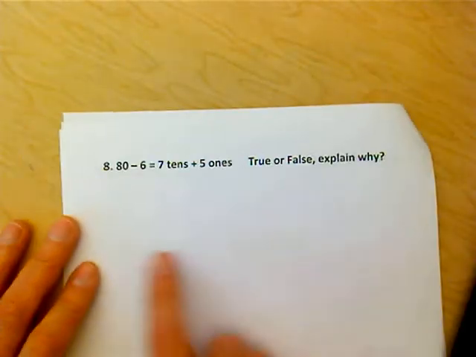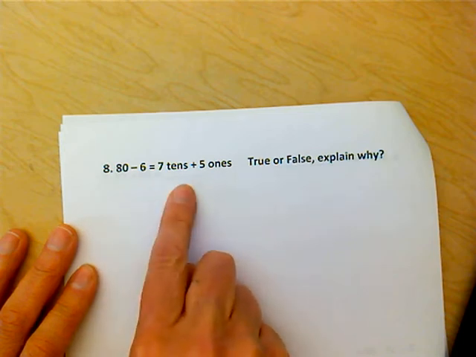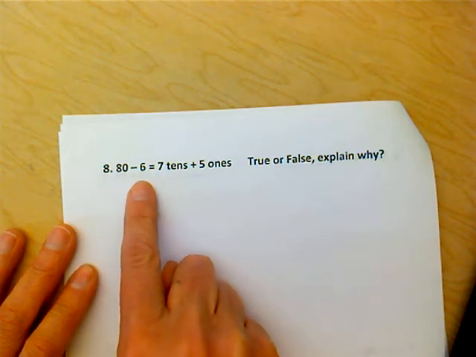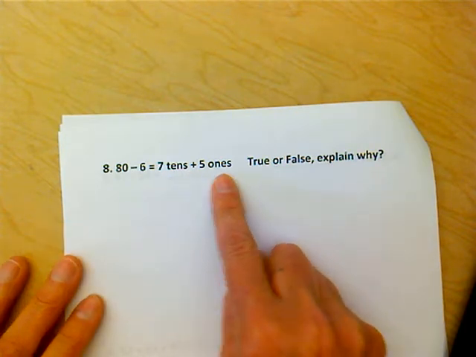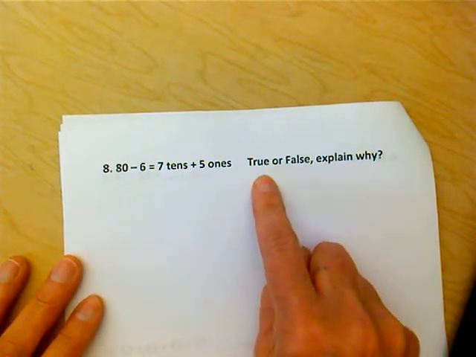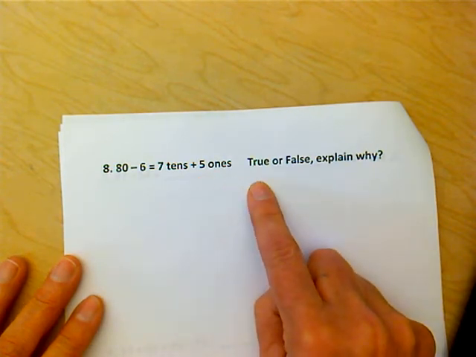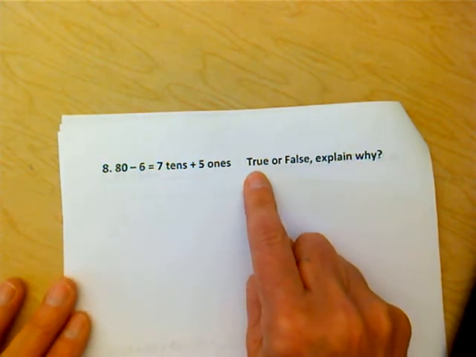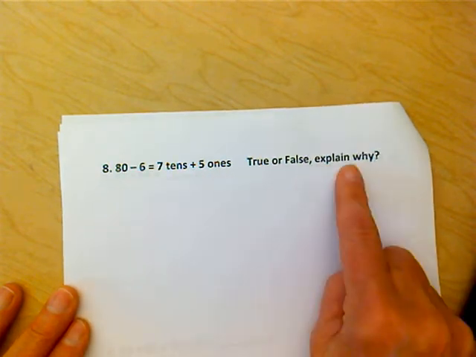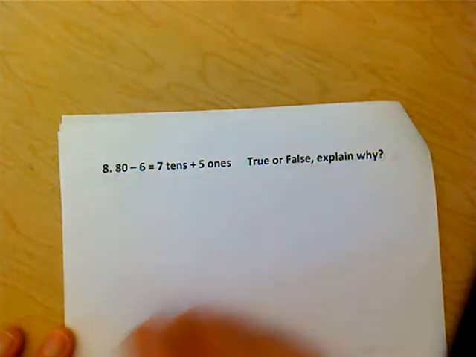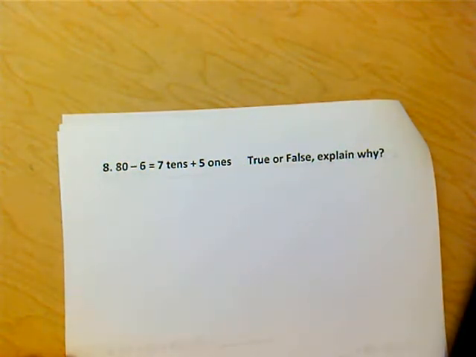Number 8, you are looking at two expressions on either side of an equal sign. 80 minus 6 is equal to 7 tens and 5 ones. You have to tell whether this statement or this equation is true or false. You'll circle either true if it's true or false if it's false. And you need to show your work and explain why you're picking what you're picking. So if you just circle the answer and don't explain why, well, you just get that one wrong.